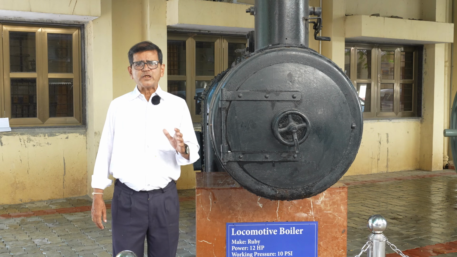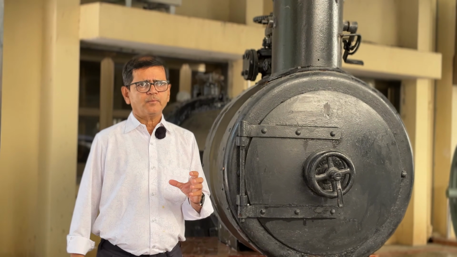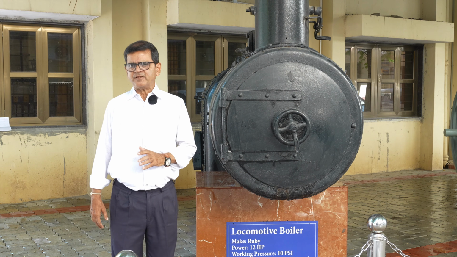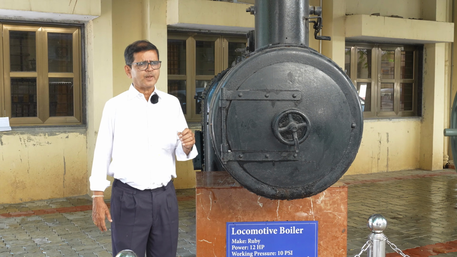The boiler is also known as a steam generator, and we know that inside the boiler combustion of fuel takes place. By using that thermal energy, water will be heated and converted into steam.